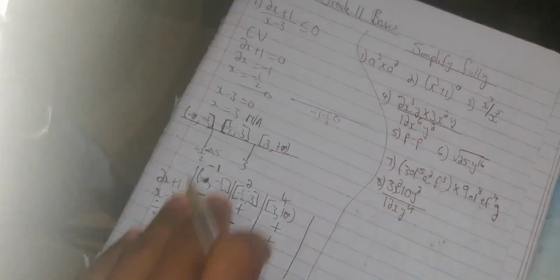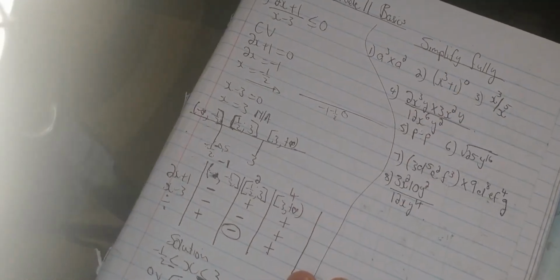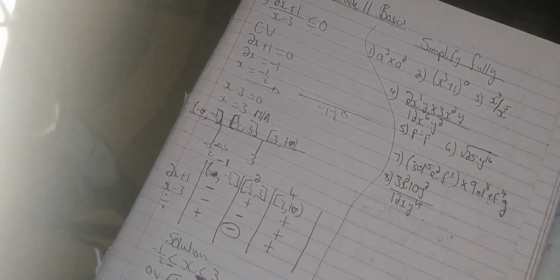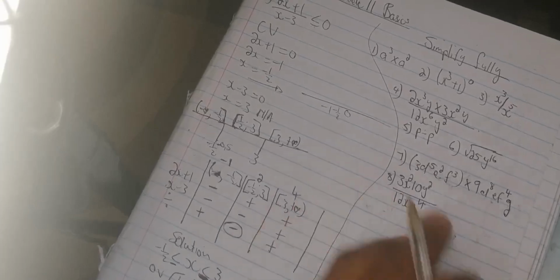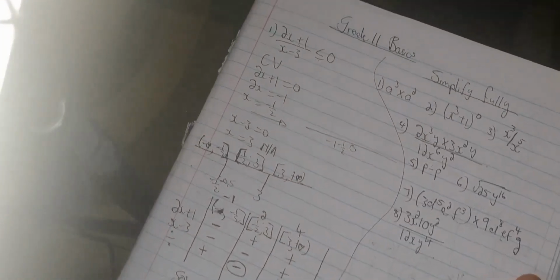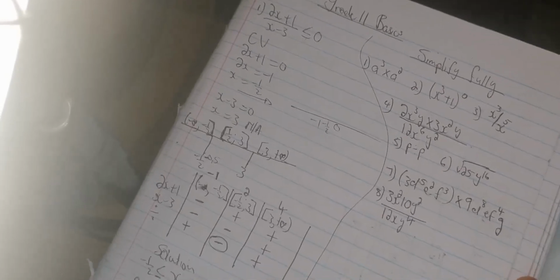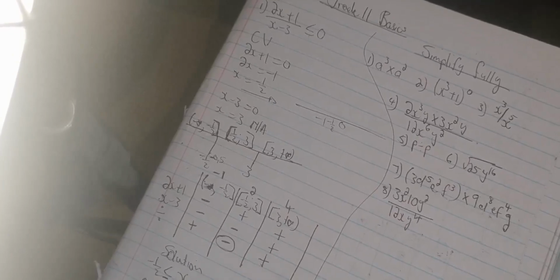I have prepared. Please leave this. This is not for grade 8, it's for grade 11s, but I'm just using the very same page to separate two things. Now we have this question that says we should simplify fully. This is a November question paper of the year 2020. Now these were the problems that were given to these learners. So let's just go through them and see what we can come up with.